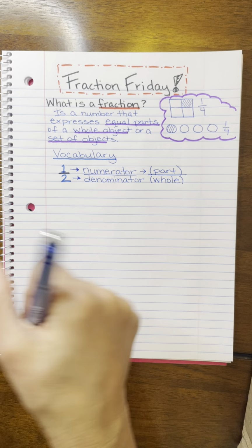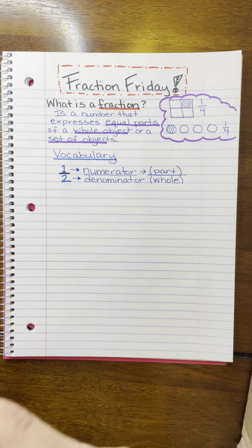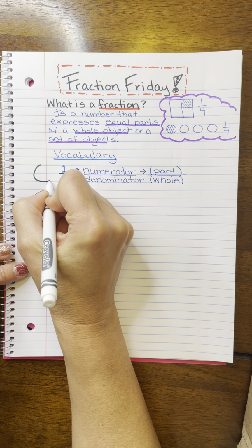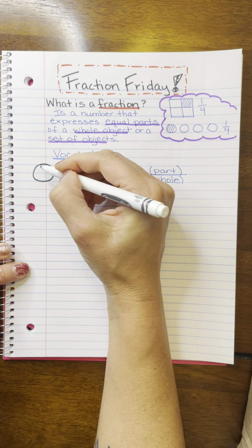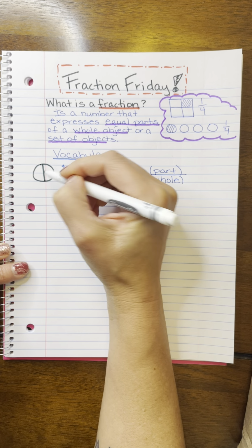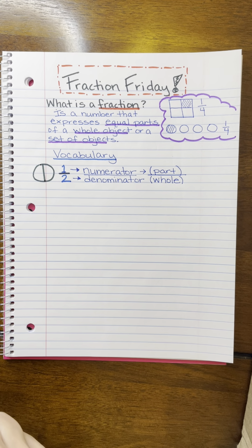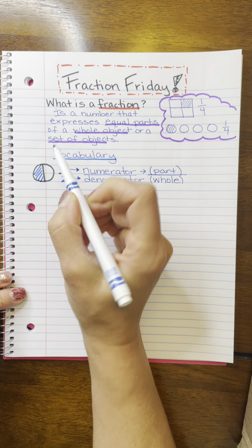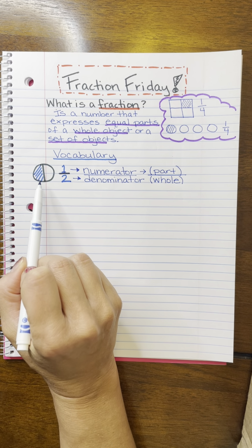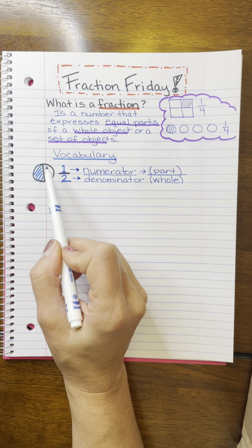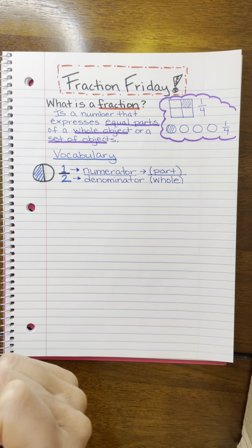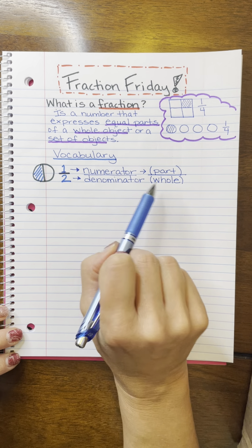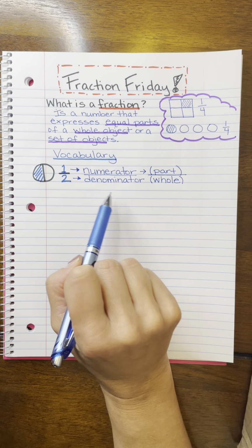So for this 1/2, for example, if I've got, say, a circle, and it is in half, this 1 would be talking about this piece that is shaded. Or maybe I said, I ate half, what's left? Well, 1/2 is left, okay? So this is just a really simple way of explaining it to you.